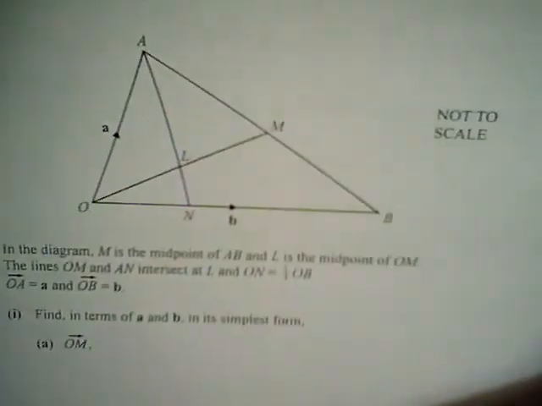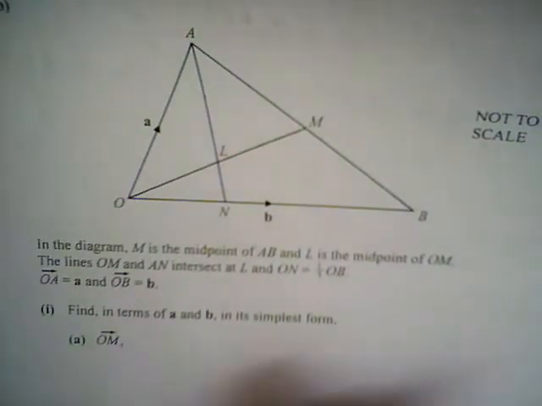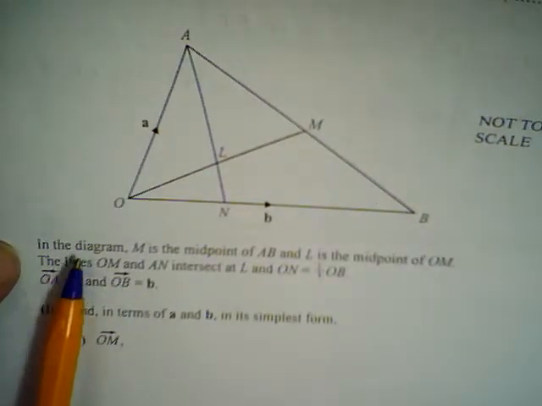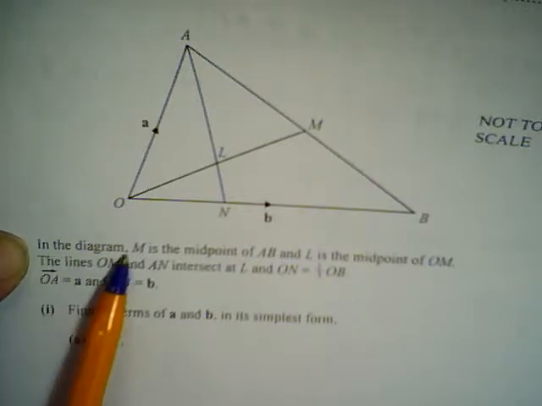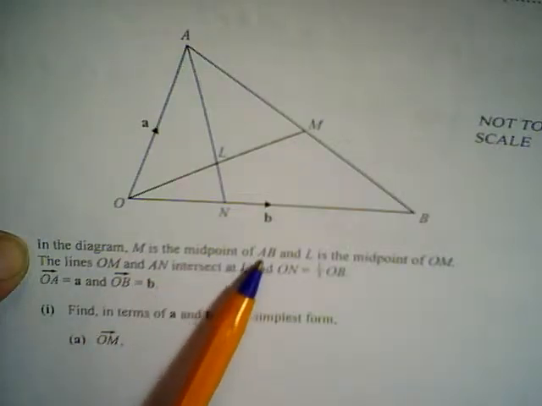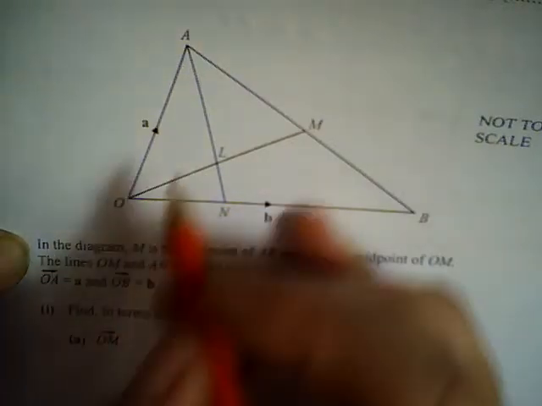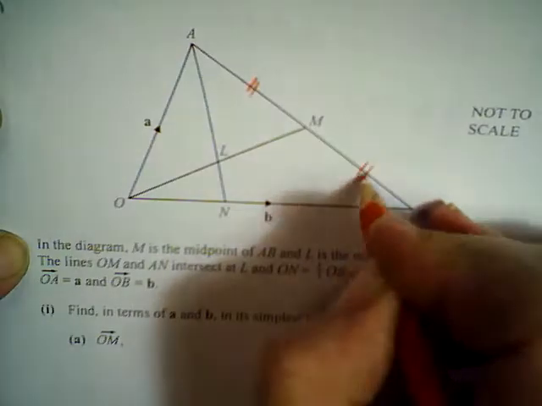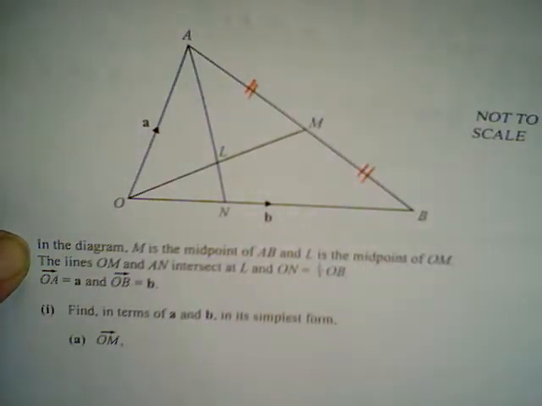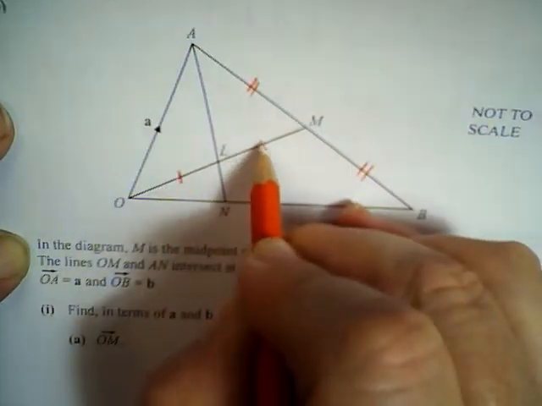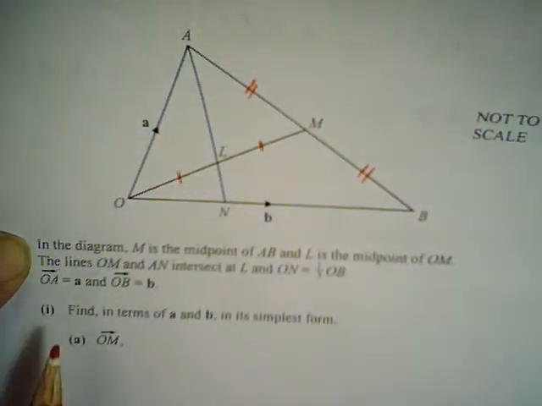Good. Now we're looking at B. It's a lovely little diagram, and please read this information very carefully, as it will really help you to solve it. In the diagram, M is the midpoint of AB, and L is the midpoint of OM.